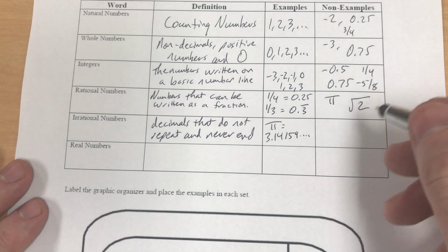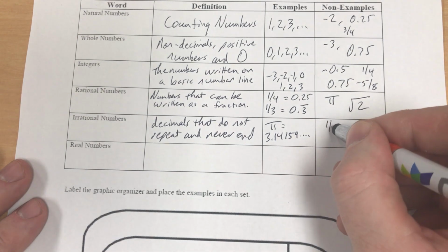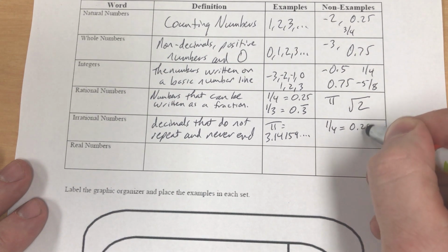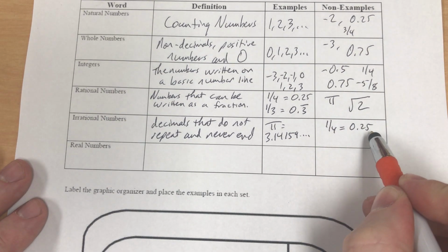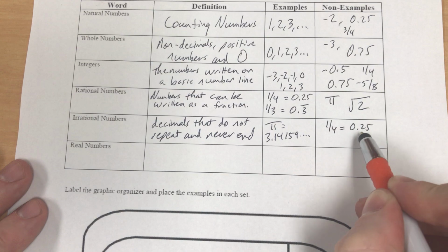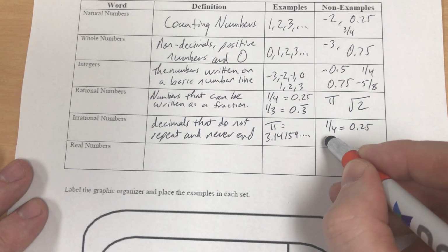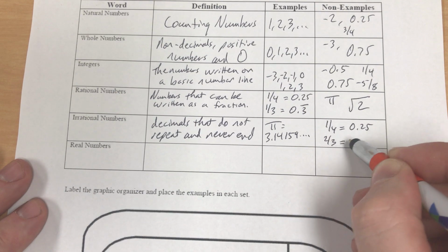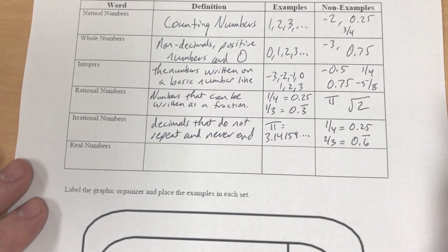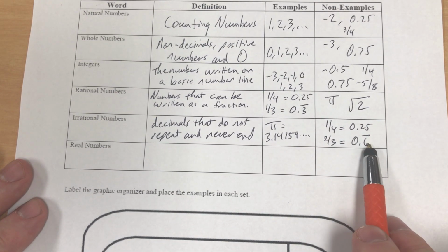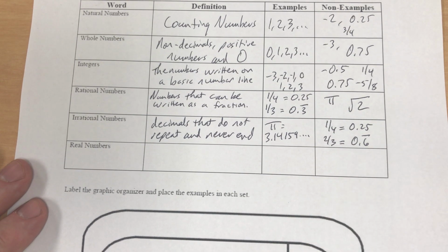A non-example would be any fraction that we can write that terminates, meaning there's an end to the decimal. 1/4 is 0.25. That's the only decimal places that it needs. Or 2/3, which is 0.6 that repeats. Since it's a repeating decimal, it's rational, not irrational.